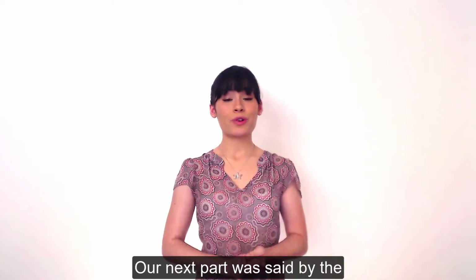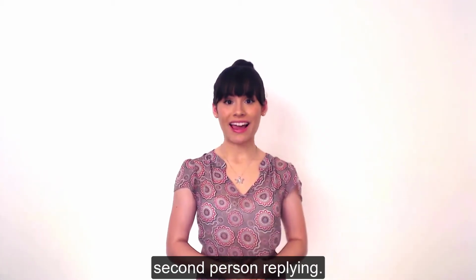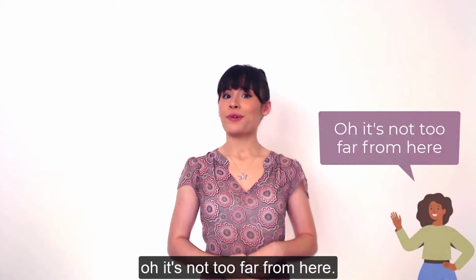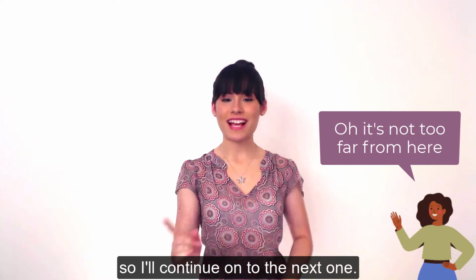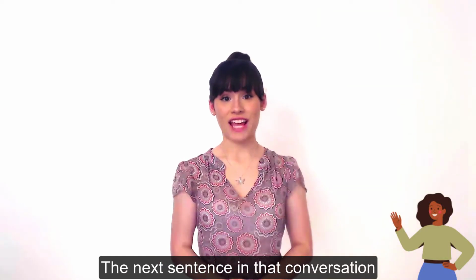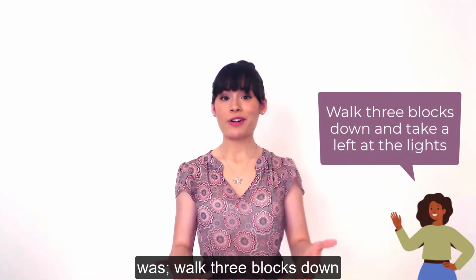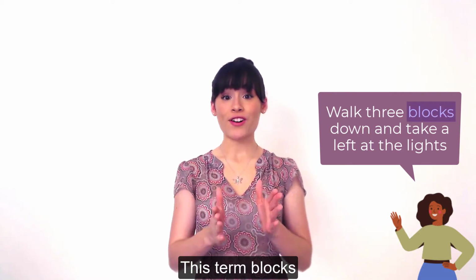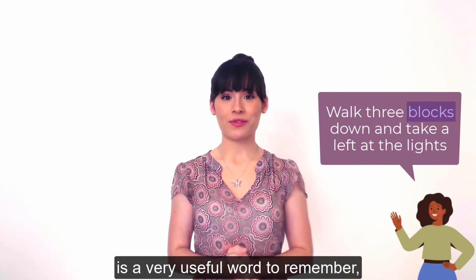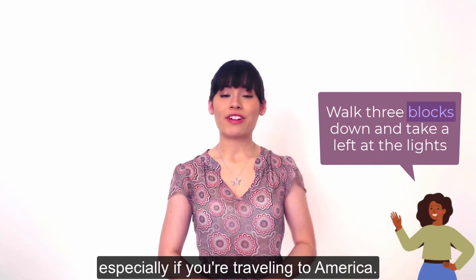Our next part was said by the second person replying. We first heard, "Oh, it's not too far from here." That's pretty simple, so I'll continue on to the next one. The next sentence in that conversation was, "Walk 3 blocks down and take a left at the lights." This term, blocks, is a very useful word to remember, especially if you're traveling to America.